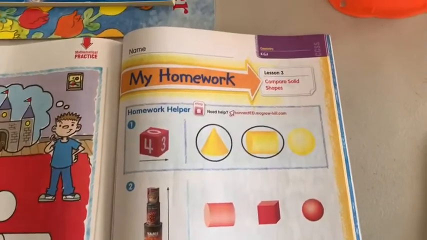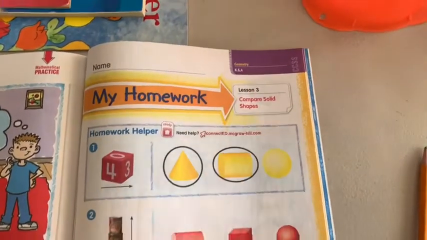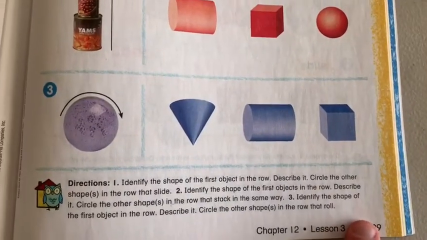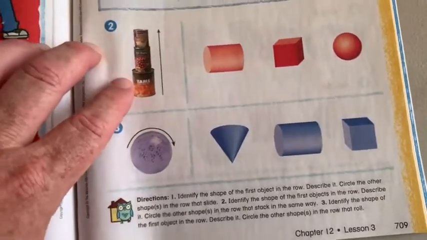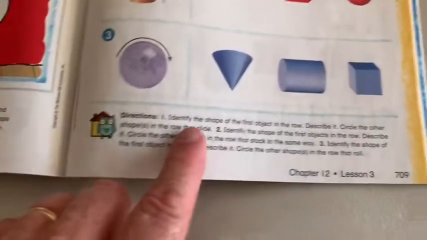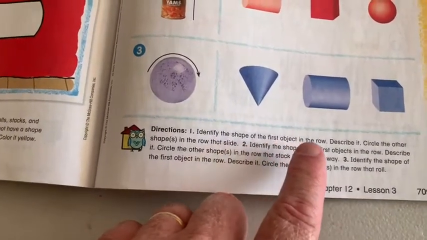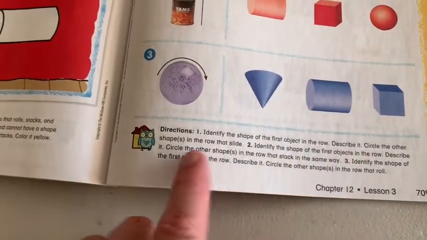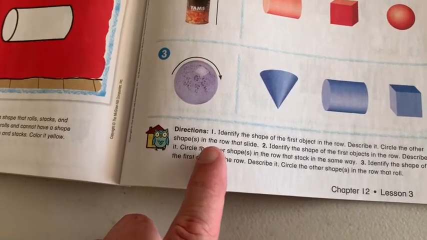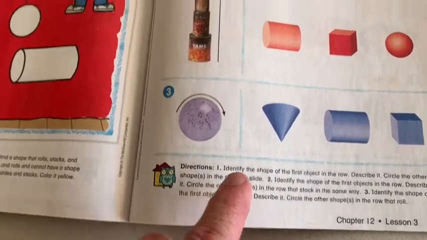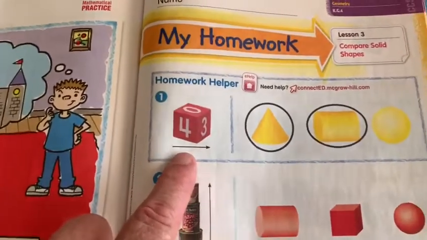So Wednesday's lesson is going to be on comparing solid shapes. So we're going to skip over to page 709 and 710. And it says, identify the shape of the object in the first row, describe it, and circle the shape in the other shapes in the row that slide. So number 1 is slide.